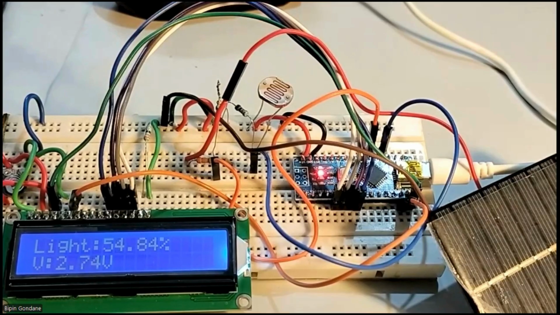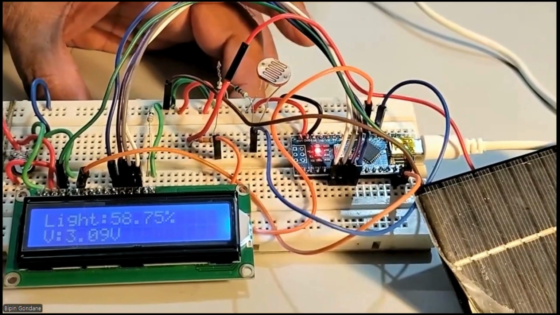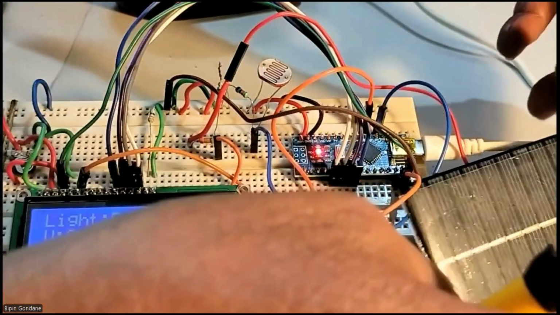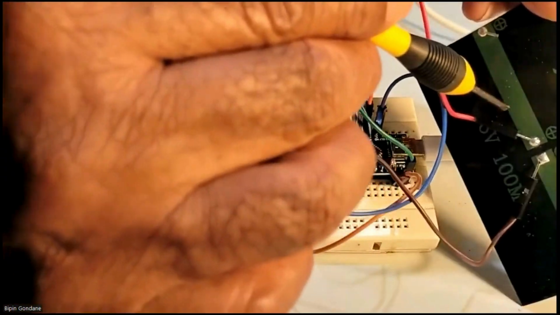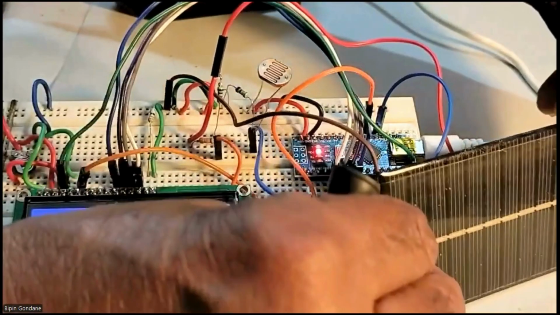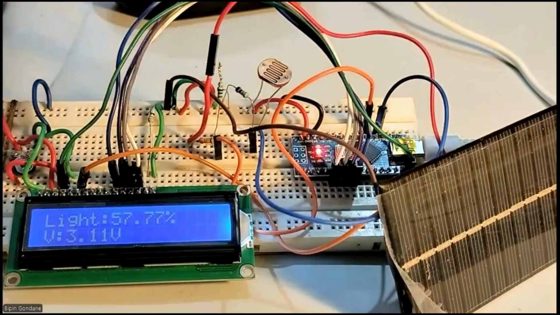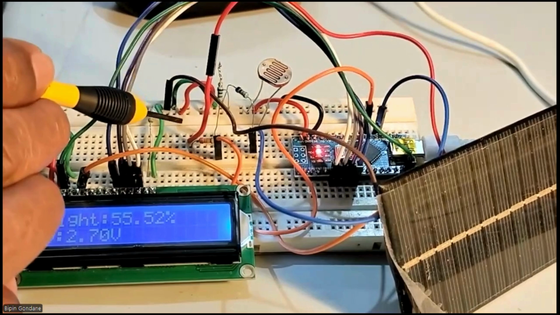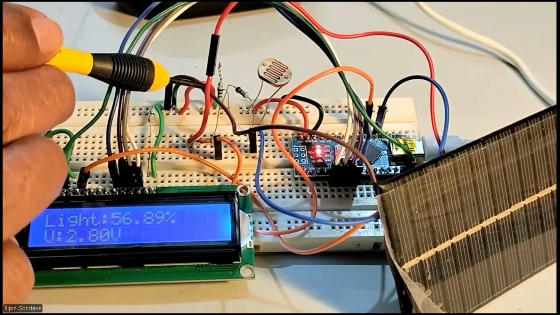Now we'll come to the circuit part. You can see on your screen, this is the small circuit I made on the breadboard. I will just explain it. There are two wires coming from the solar panel, which are given to the voltage divider. So what is the voltage divider? I have used a 30 kilo ohm resistor over here and one resistor of 7.5 kilo ohms.